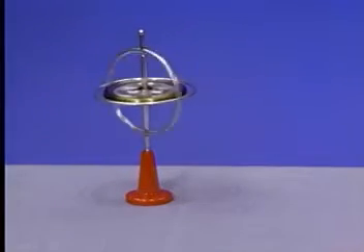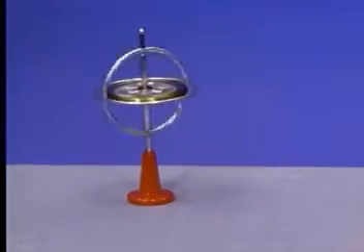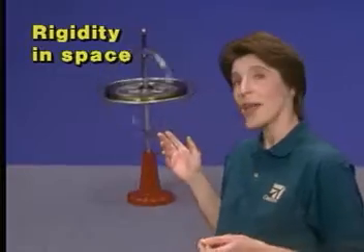What does a child's spinning gyroscope have to do with flying an airplane? More than you might imagine. Remember how when you were a kid you'd spin a gyro and it would stand upright for almost as long as it had motion? You probably didn't know it then, but it was exhibiting a property common to all spinning discs, a property the engineers call rigidity in space.